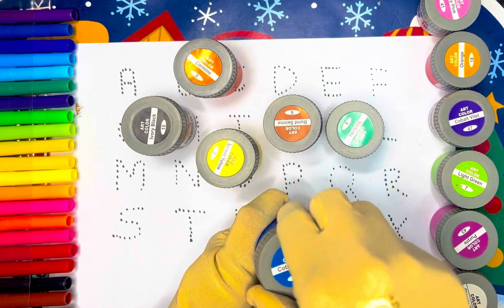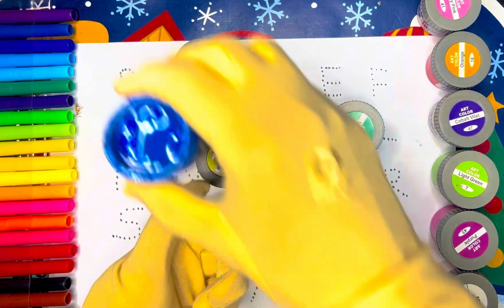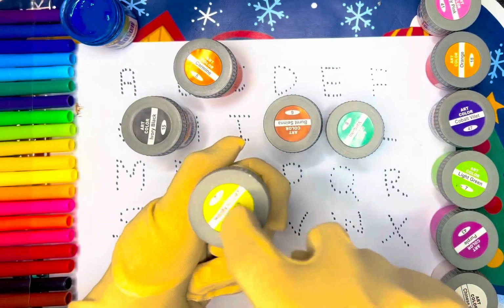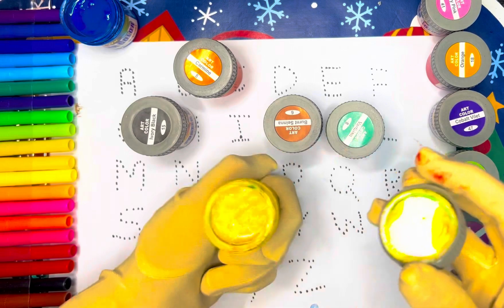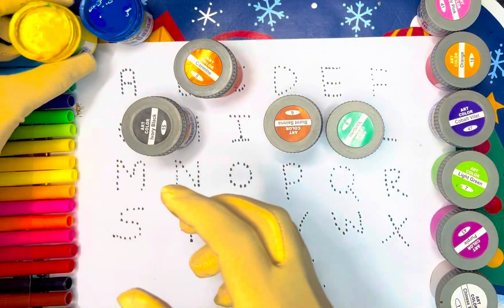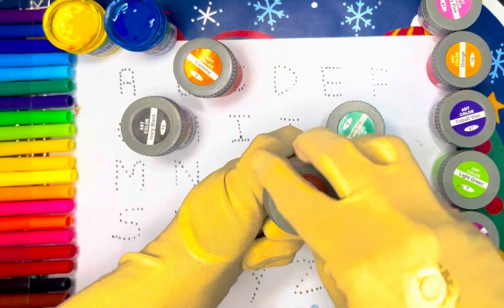ये है blue color, and ये है yellow color. Let's put brown color.